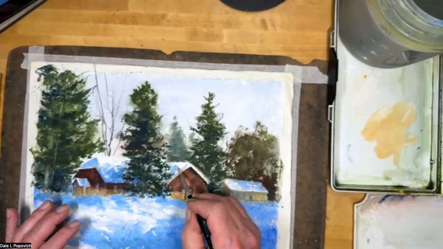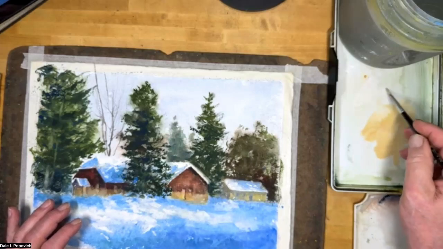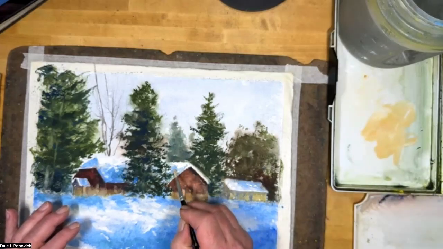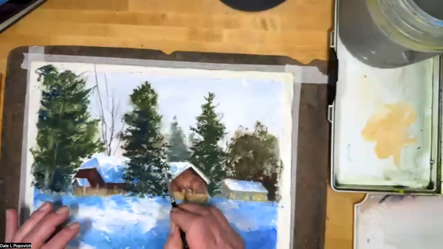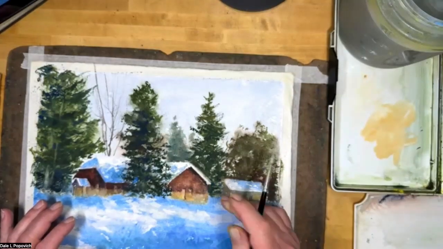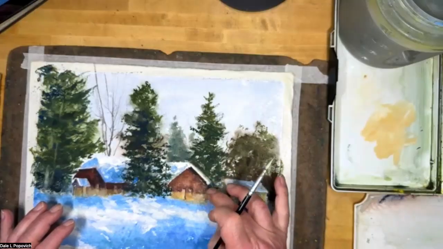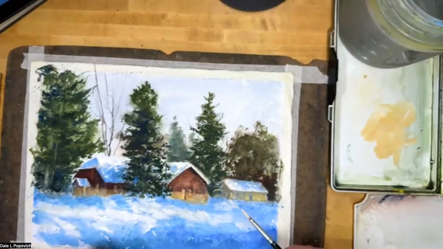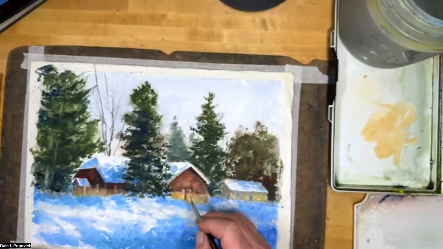I'm going to add a little bit of this up in here. Just a slight bit. And I'm going to add a little bit of light to the windows.